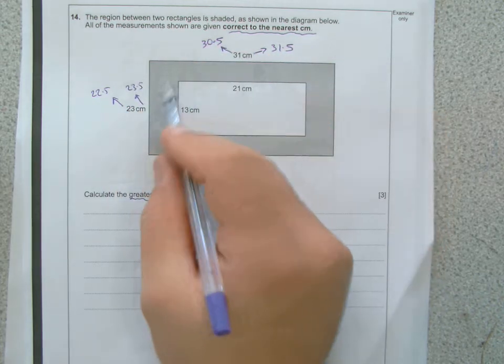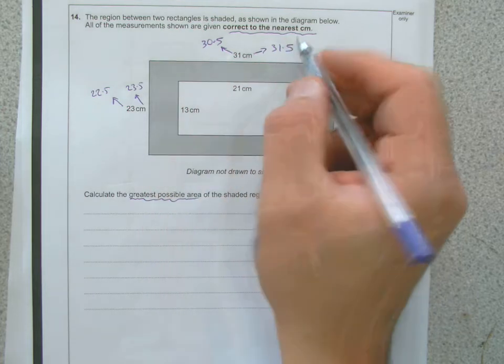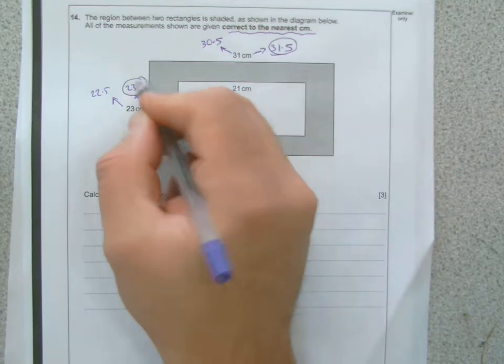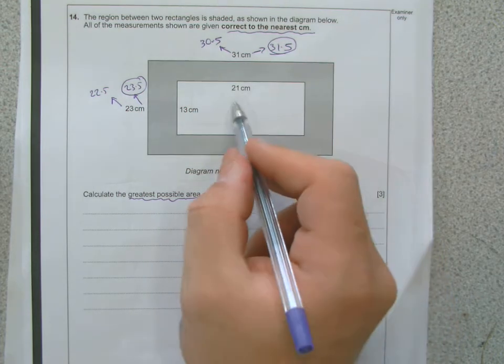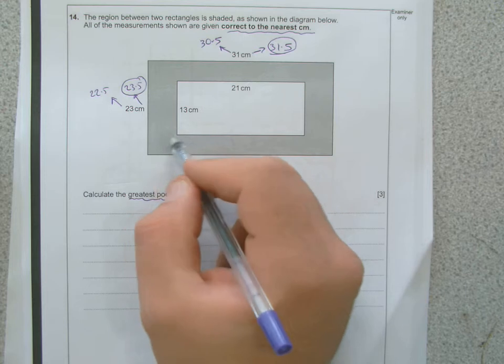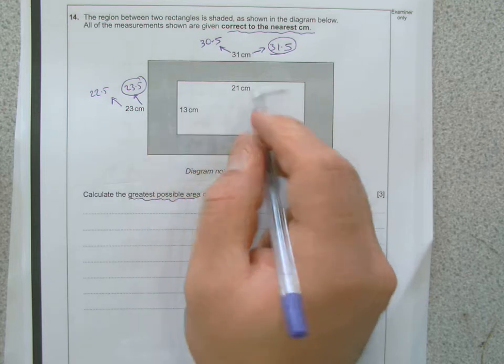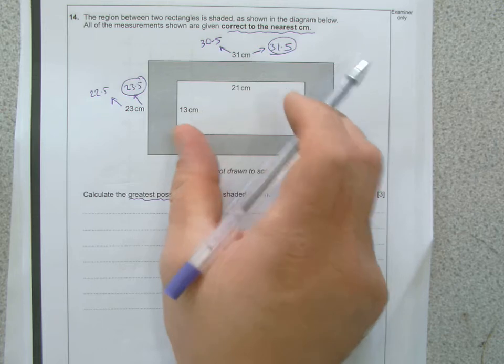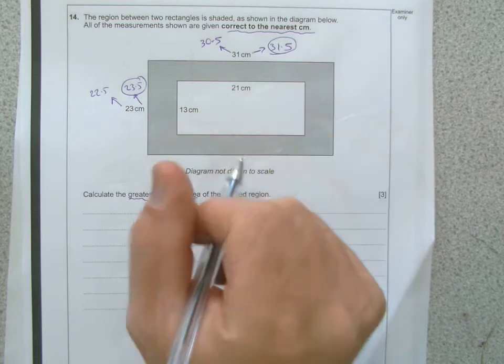Well, if you want the greatest grey area here, you'd want to start with the biggest length, wouldn't you? And the biggest width, okay? Of course, then this bit gets cut out, yeah? To leave our grey area. Well, if you want to maximise this grey area, you want to really cut out the smallest amount, don't you? Small as possible. So the smaller you cut out, the more grey that's left, okay?